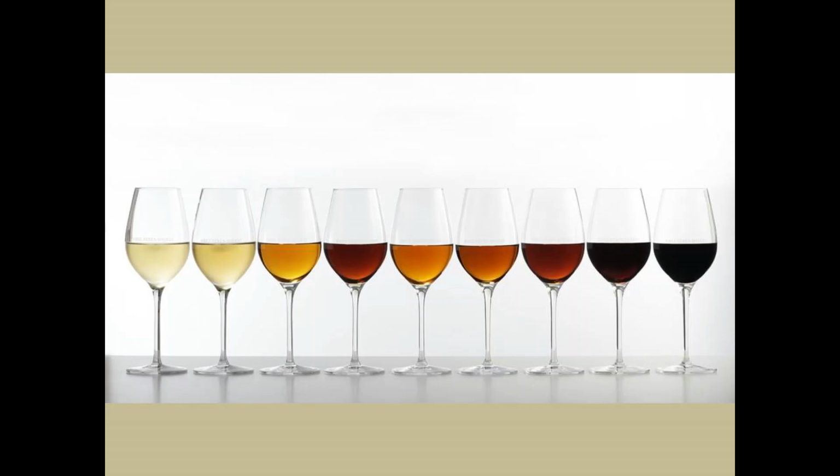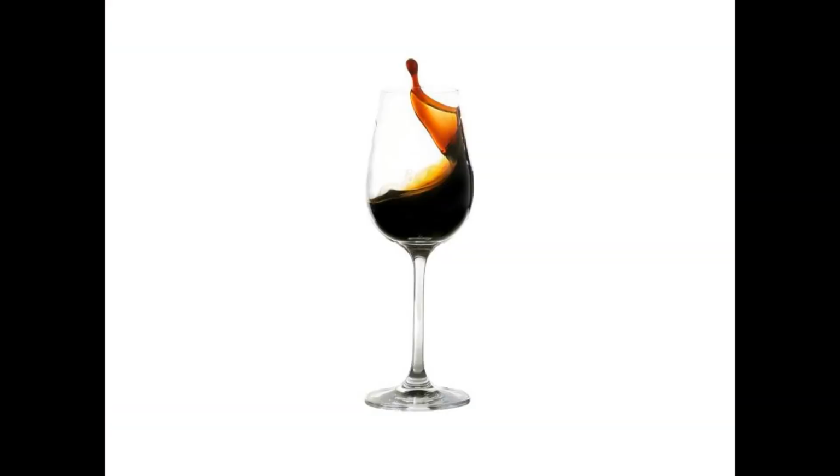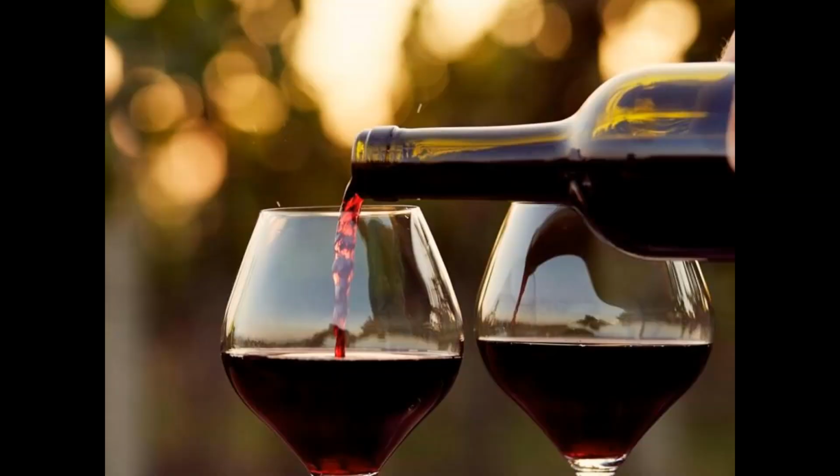You have some sweet wines. Spain actually had a long tradition of sweet wines, so you can find some all over the place. And then you get to red wine, because it's probably the most common type of wine from Spain. Different climates, different soils, different grape varieties all contribute to a myriad of options.